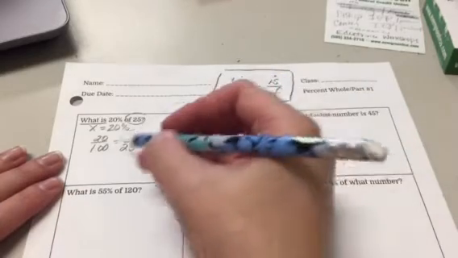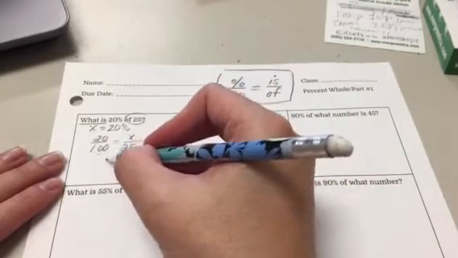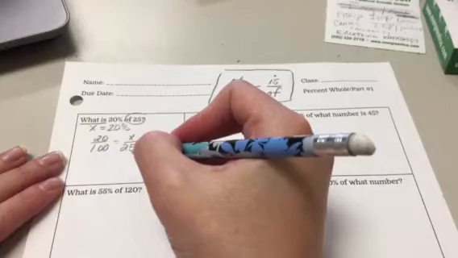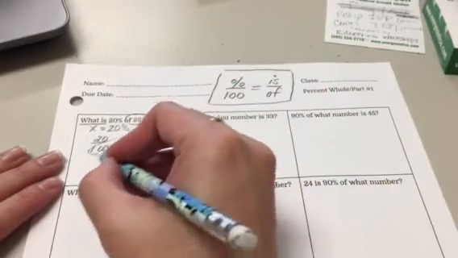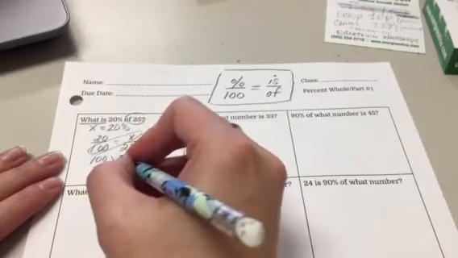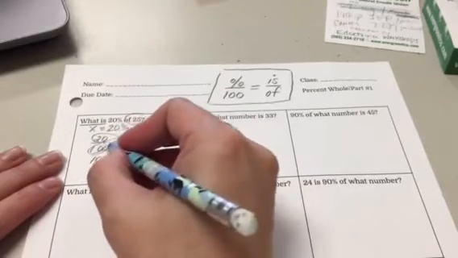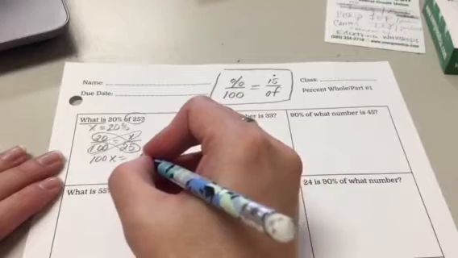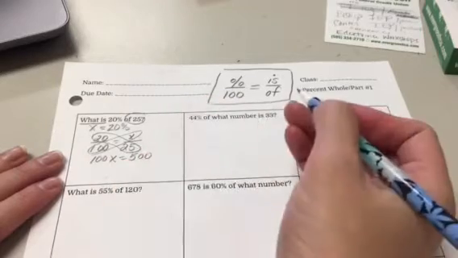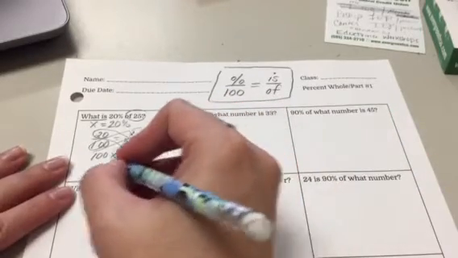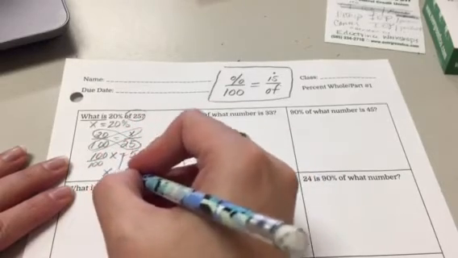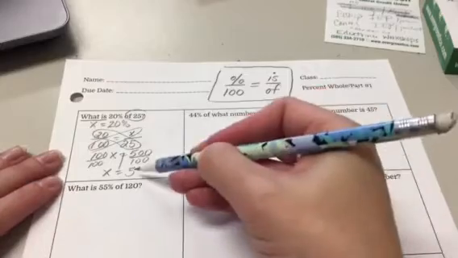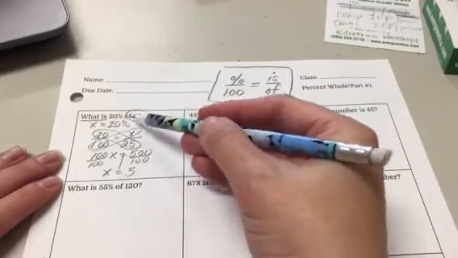You can do this a couple different ways. You can say, what do I divide 100 by to get down to 25? Or we can just cross multiply by doing 100 times X is 100X. And 25 times 20 is 500. And then to solve, we would divide by 100 on each side, making X equal to 5. So 5 is 20% of 25.